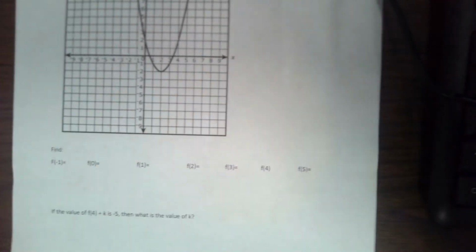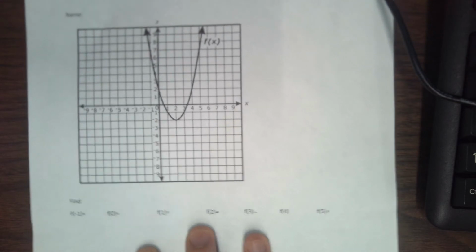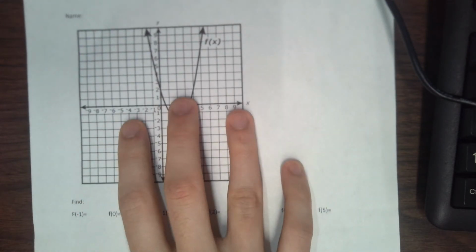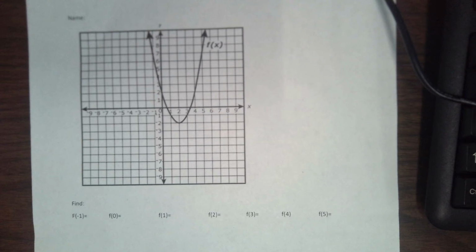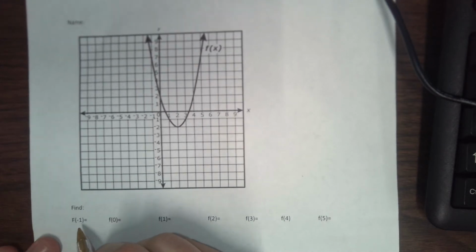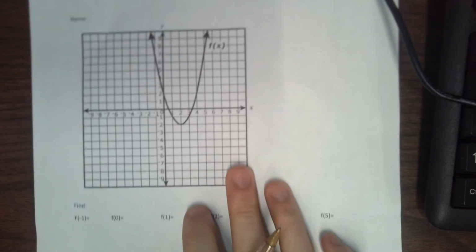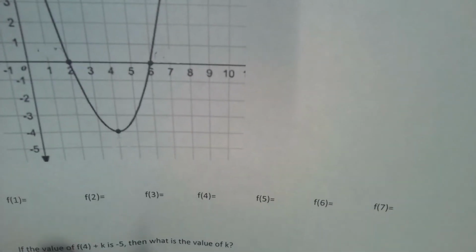Hello, everyone. So today we're going to look at functions as they pertain to graphs, which we have done already. But we're going to look at what it looks like with function notation instead of y equals stuff. So here, I'm going to do this sample problem, and then you guys are going to have this problem, which is almost the same exact idea, just a little different graph that's moved over a little bit. So there's some different numbers.